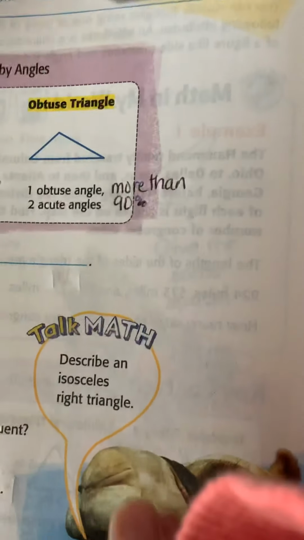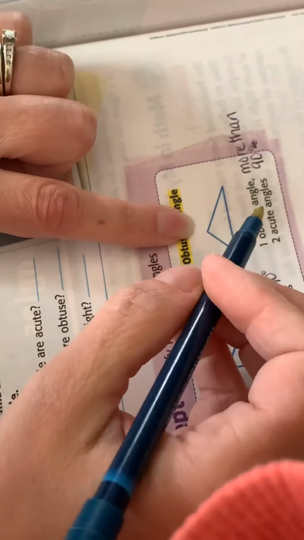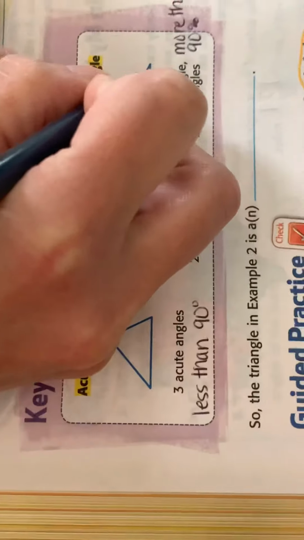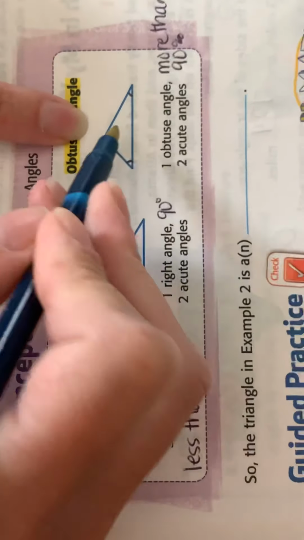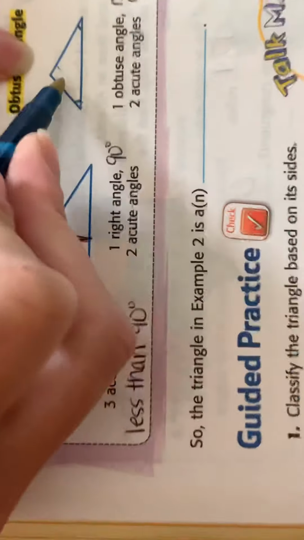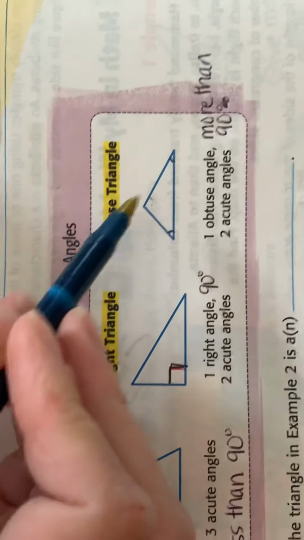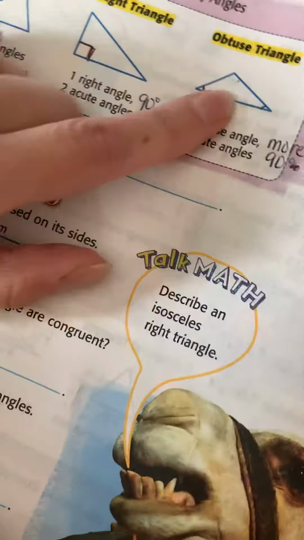So sometimes it's hard to take a look here, but when I turn my triangle around a little bit, so you can see I turn my book around. This angle right here is little. It's an acute angle. This angle right here is also an acute angle, but this one, it doesn't measure 90 degrees because there's no box there. It's actually bigger than 90 degrees. So because it's bigger than 90 degrees, that's where we get our obtuse angle.